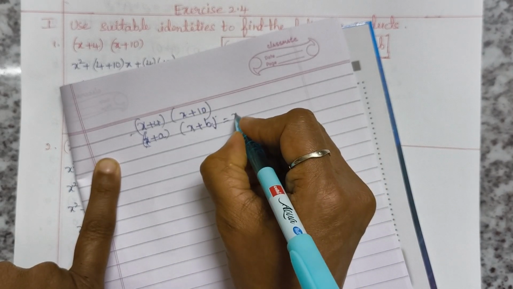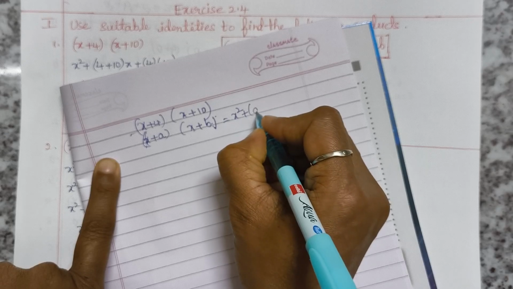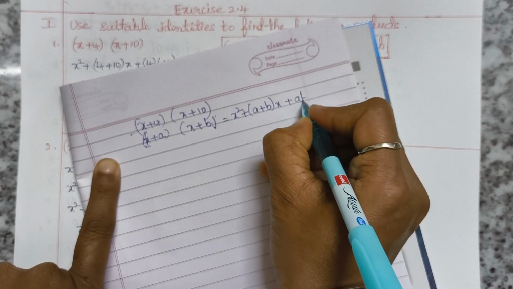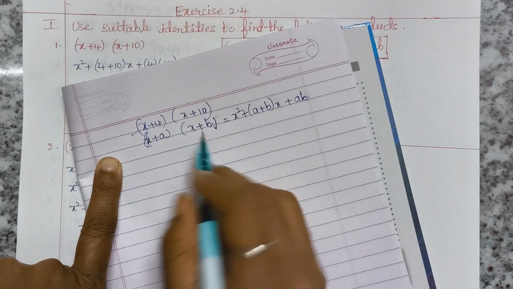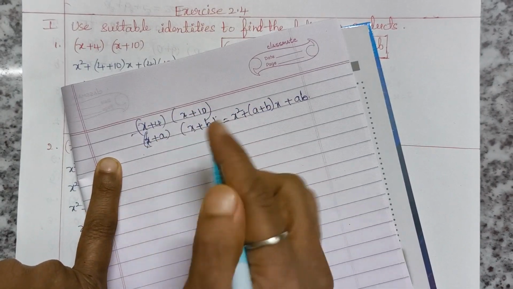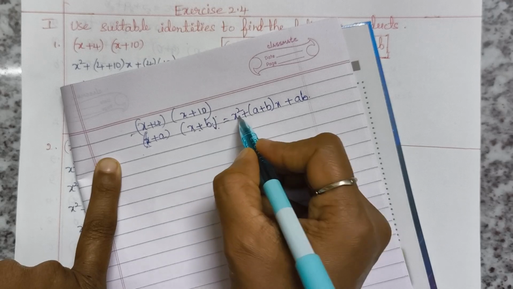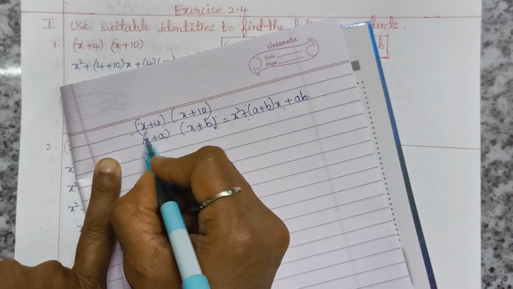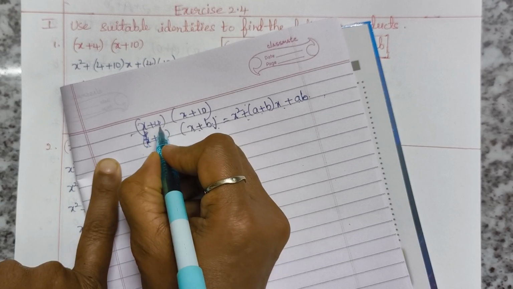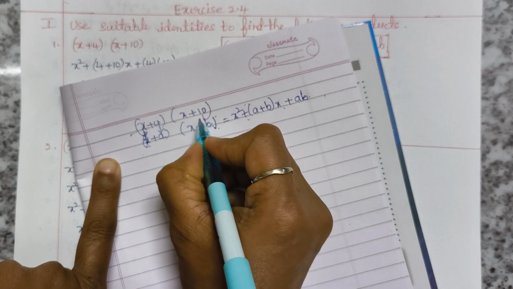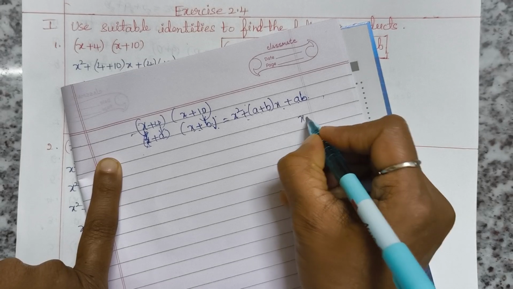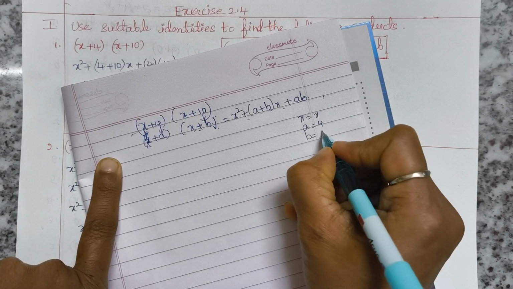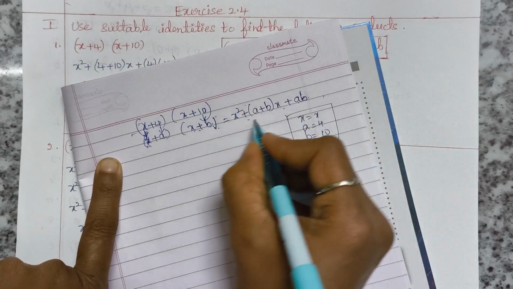What is the identity? x square plus (a plus b) into x plus ab. This is the identity, (x plus a) into (x plus b). Already we learnt this one in 8th standard. (x plus a) into (x plus b) is equal to x square plus (a plus b) into x plus ab. See here, x means x only, a means 4, b means 10. You can mention here: x is equal to x, a means 4, b means 10. So in this formula you apply it.